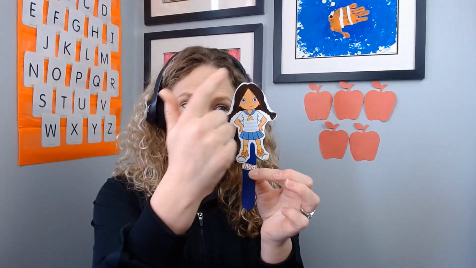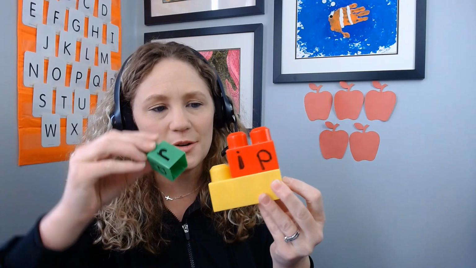I have she, or she. And I also have, for phonics, I use these blocks to teach phonics a lot, and so I just have little blocks. I put the word family on it, and then here we have the beginning sound.